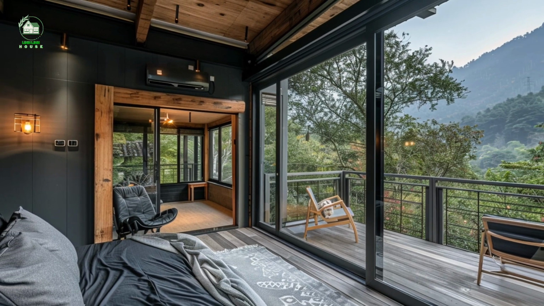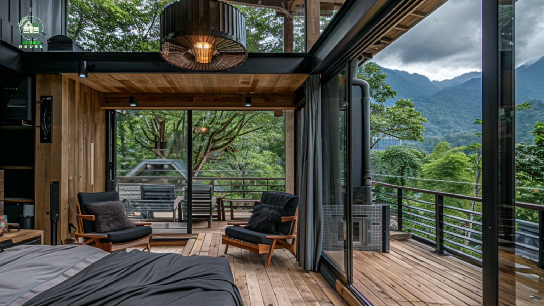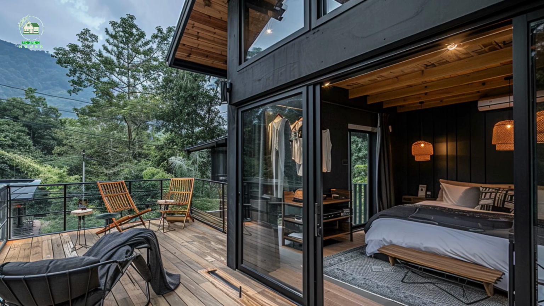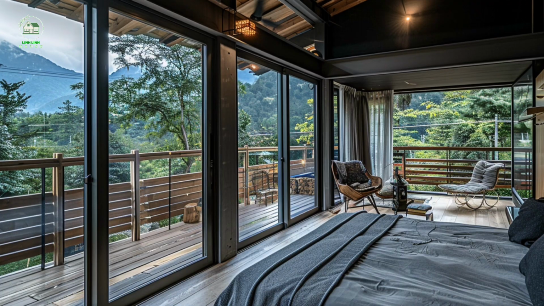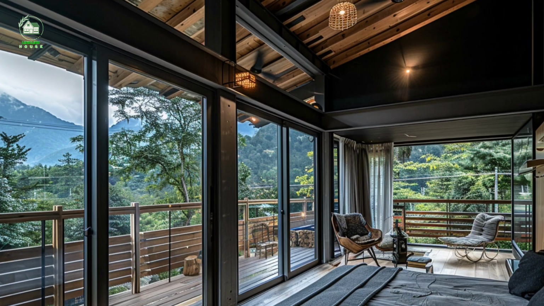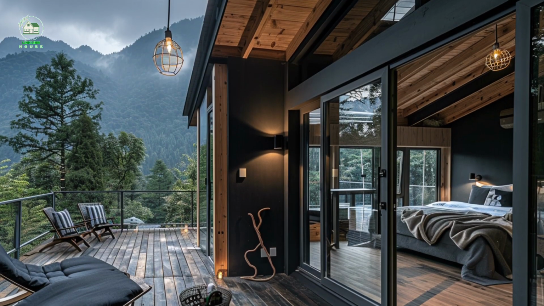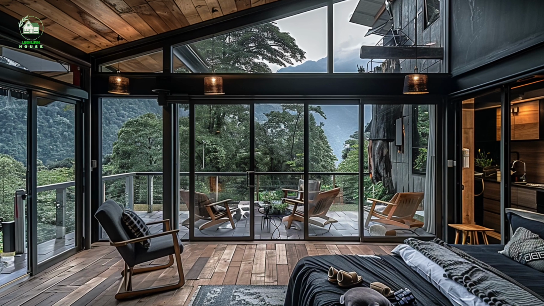Bedrooms. Bedrooms are designed for comfort and relaxation. Minimalist furnishings, soft textiles, and ample natural light create a peaceful atmosphere. Bathrooms. Bathrooms are typically modern and spa-like. Natural materials, such as stone and wood, are used to create a luxurious and inviting space.